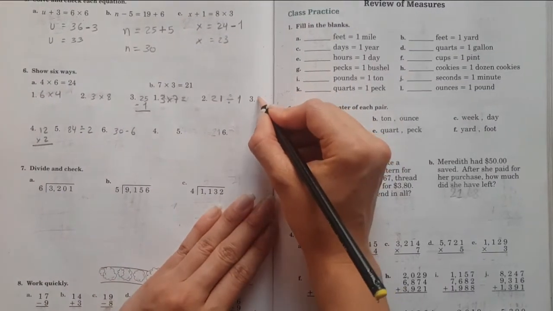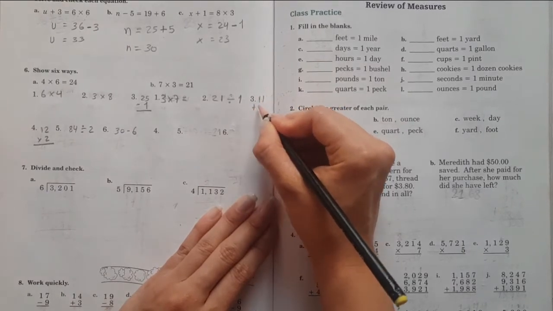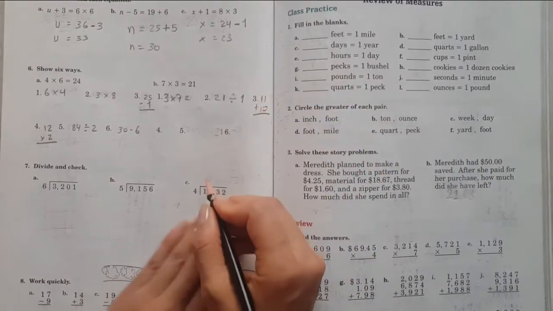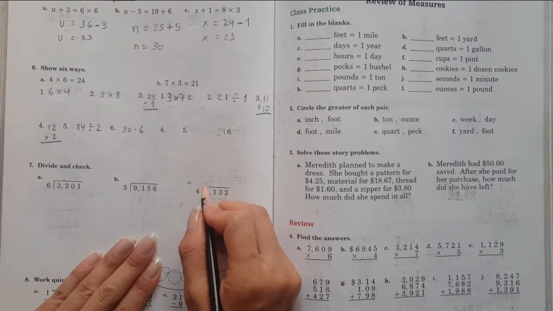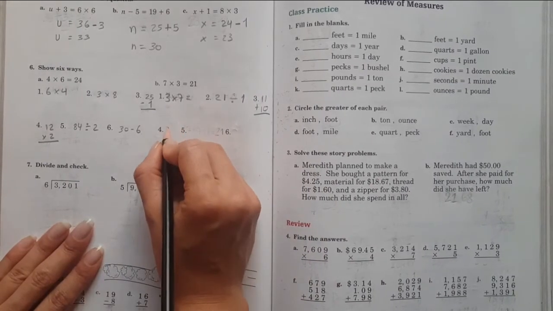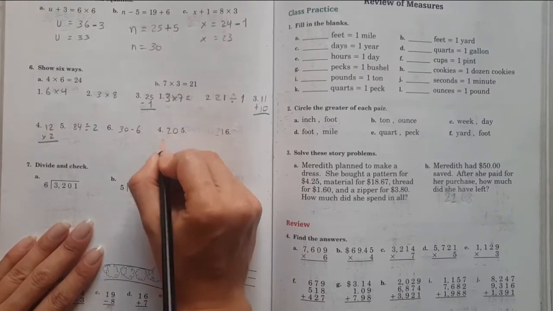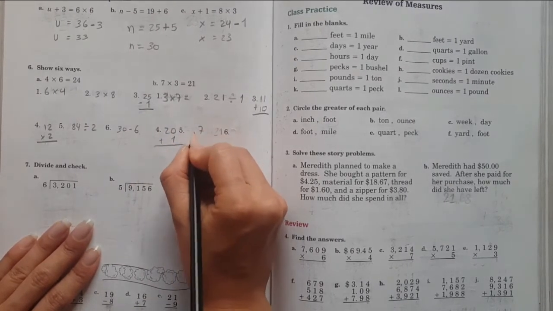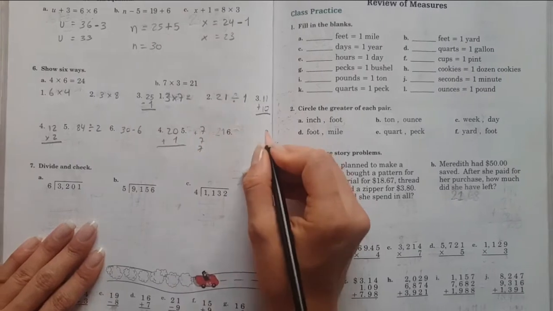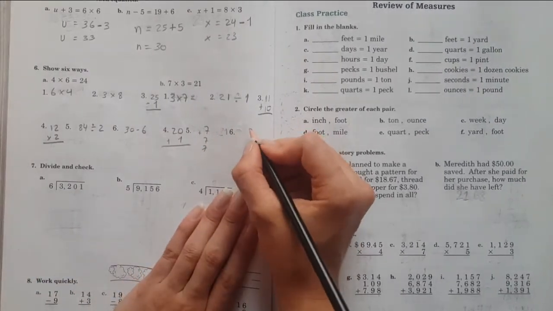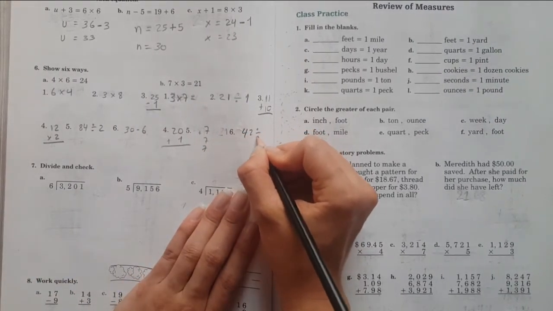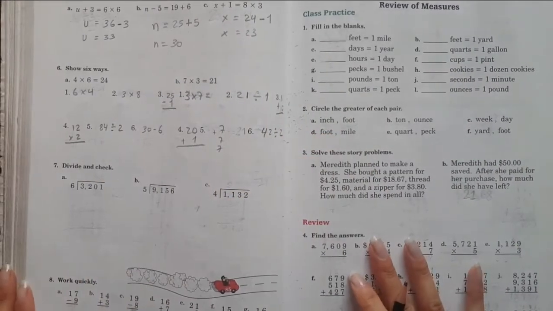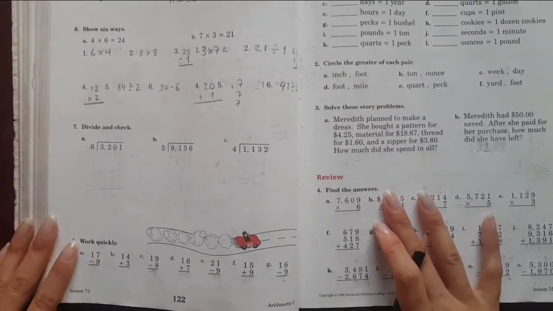Next, 11 plus 10, in this case, here, for 20 plus 1, here, 7 plus 7 plus 7, and here we can say 42 dividing 2, right? Now let's move on. Divide and check.